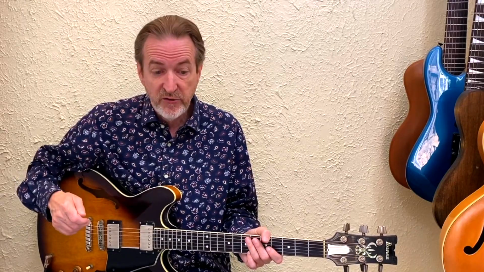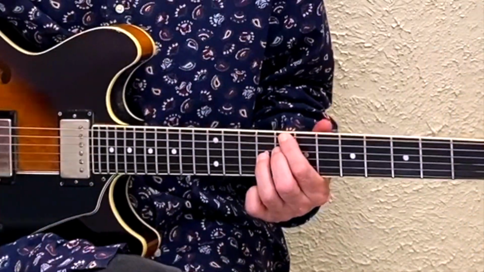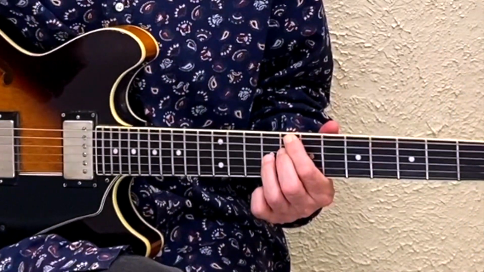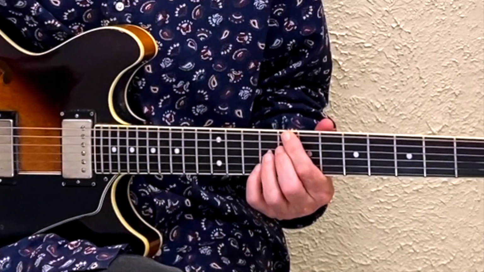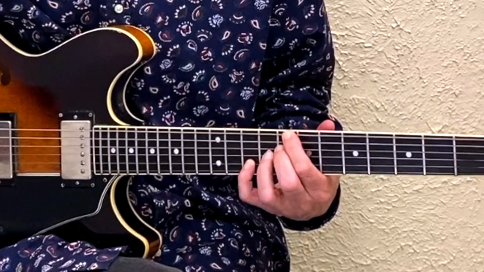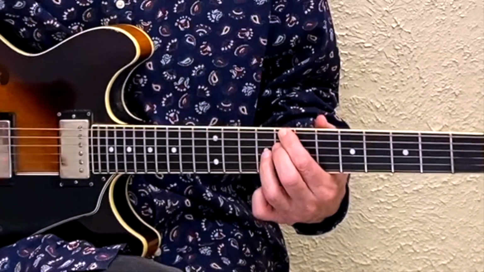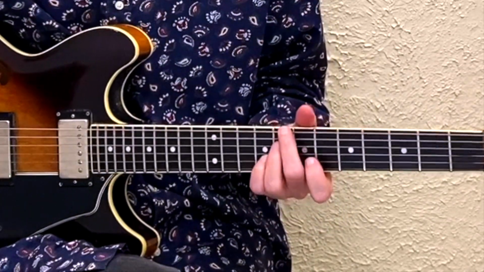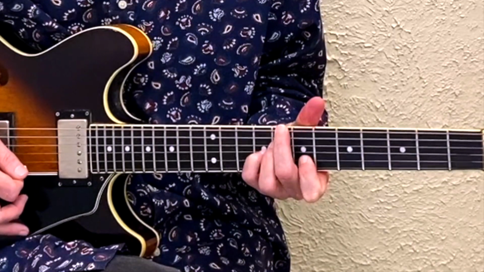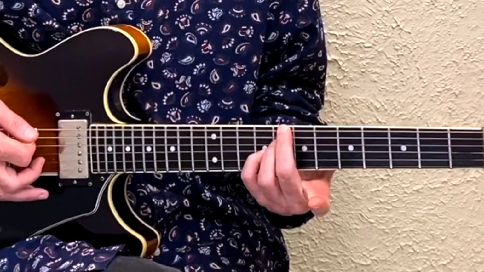If I'm playing a C7 open, I could have any number of melody notes. If my melody note is an A, I'm going to finger the C7 like this. If the melody note is an F sharp, I'm going to finger the C7 differently. So the fingering changes depending on what the melody note is.